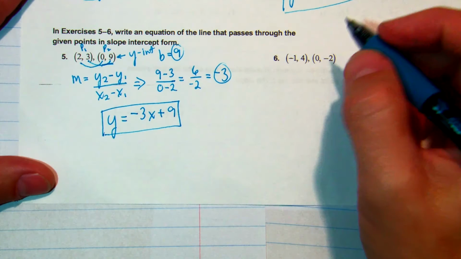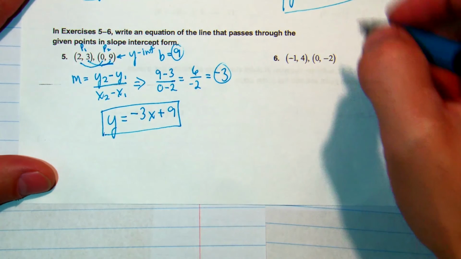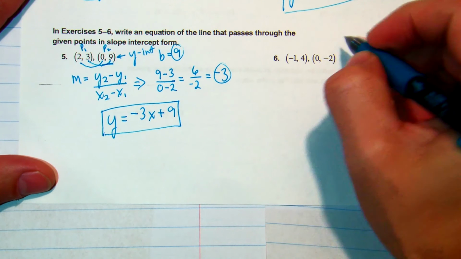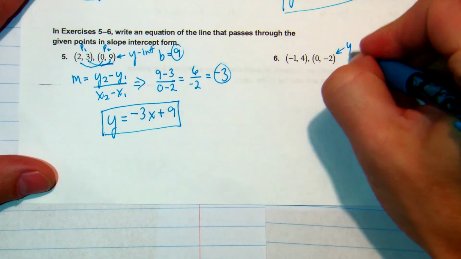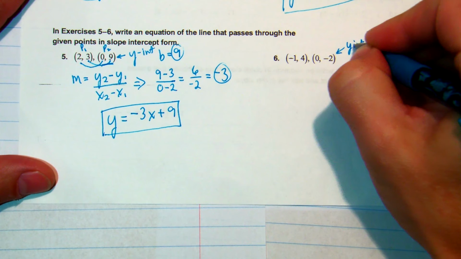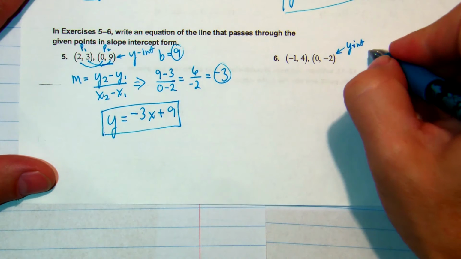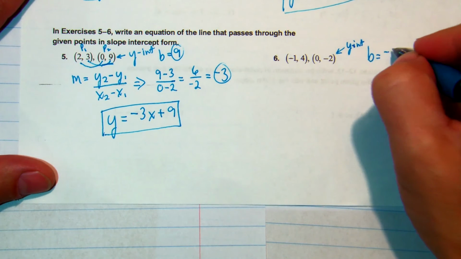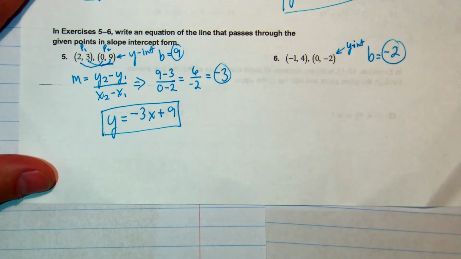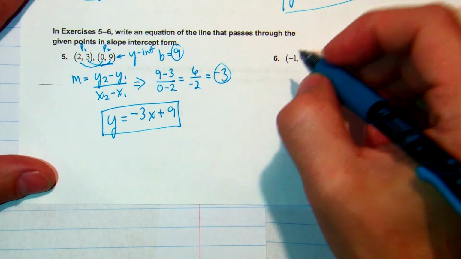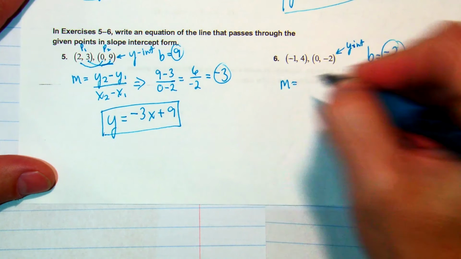On number 6, again, they've made it easy for us. They've given us this point here, which is going to be our y-intercept. So the b value is going to be a negative 2. That's going to be making it easy for us. We don't have to put this in a different form and change it to slope-intercept form. We will have to find our slope using 2 points.